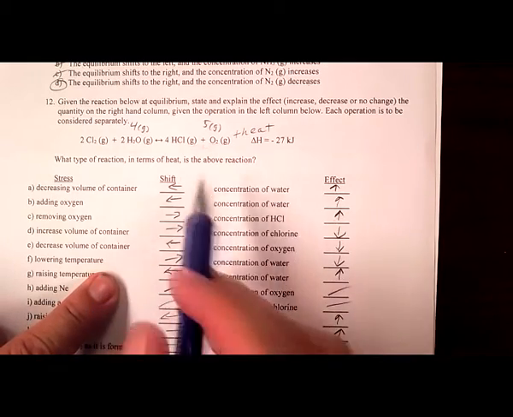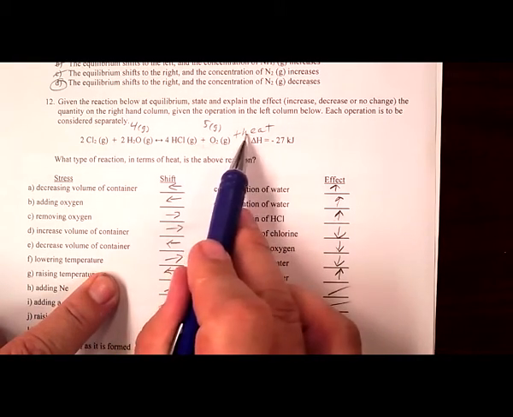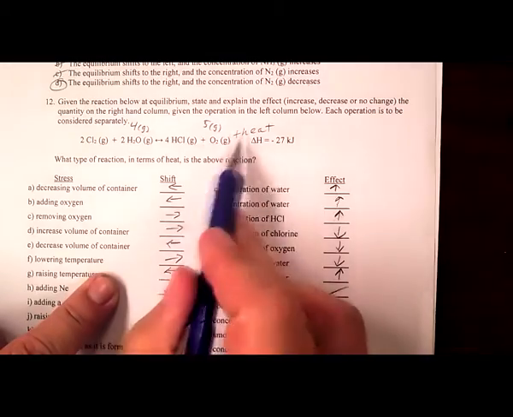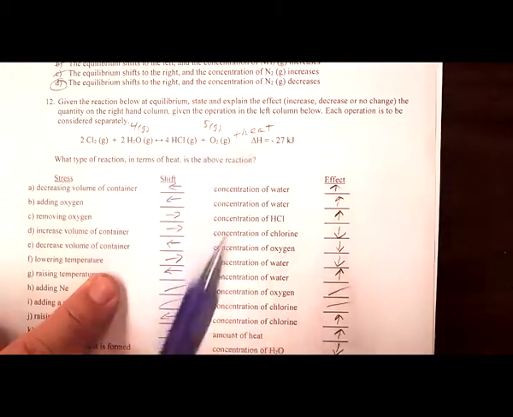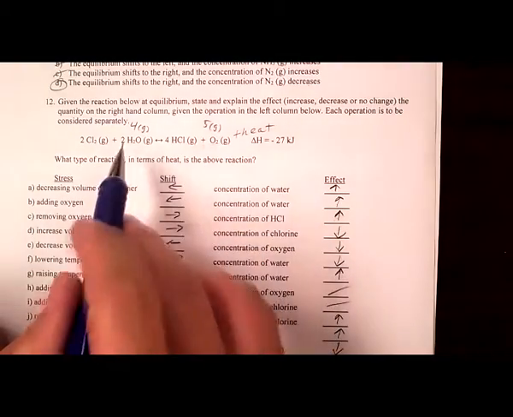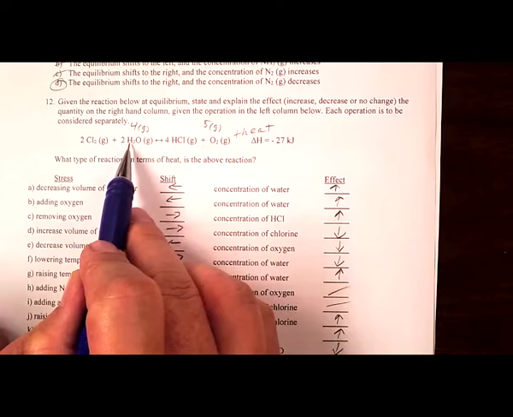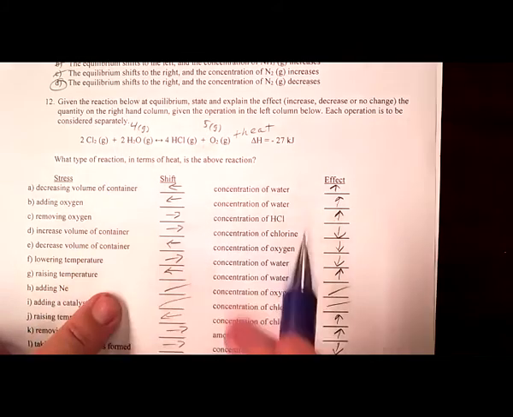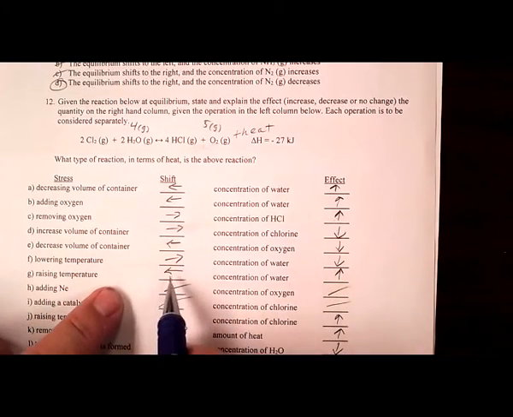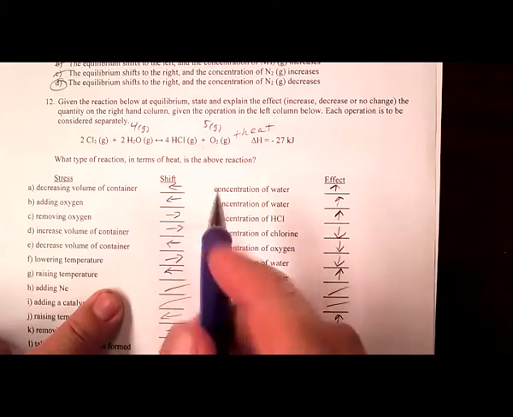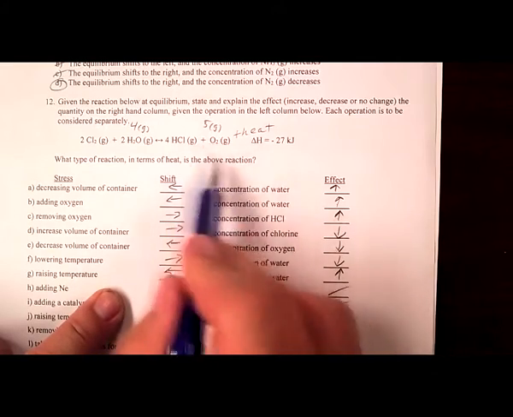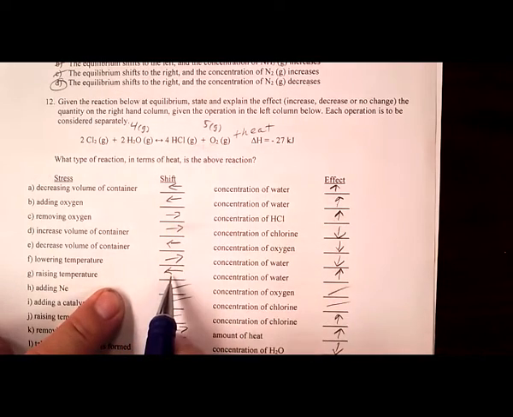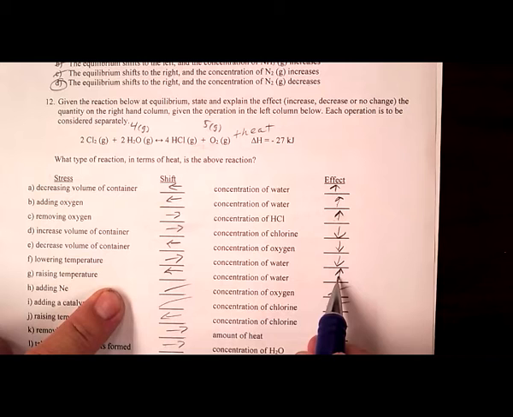Lowering the temperature. The heat is on the right, which means this is weakening the right side, which means everything goes to the right. And the water is on the left, which means we're using it up faster than we're making it. Raising the temperature. If you do the opposite, you get the opposite. So raising the temperature means the right side is the strong side, which means everything goes left, and you get more of the stuff on the left.